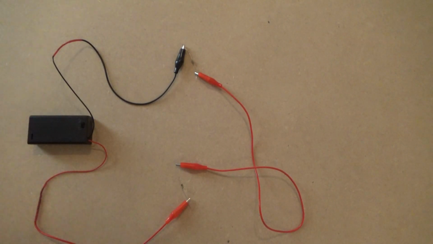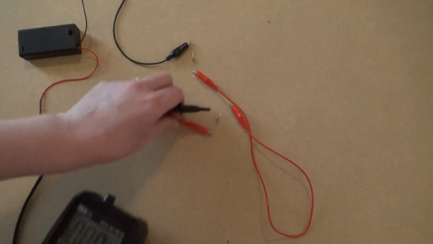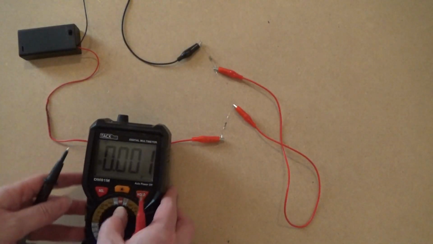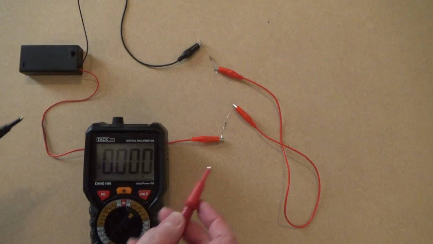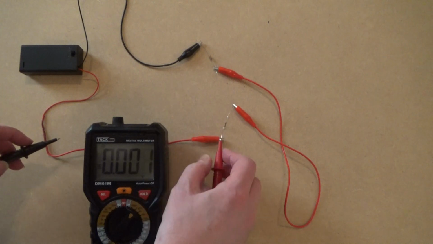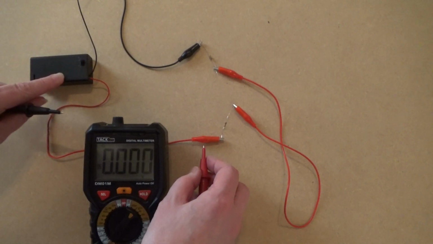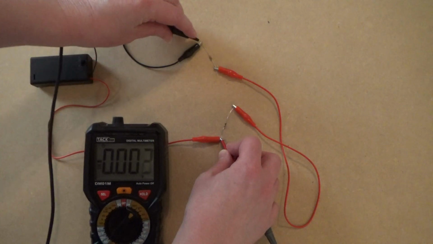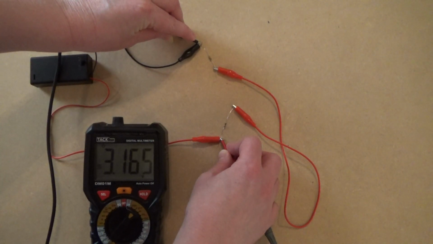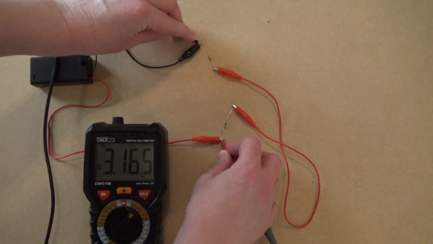Oh, it would help for you to see. Sorry, I forget that you guys can only see what I show you. Okay, so here we are. This is coming right off of the source. The source is turned on. And I'm touching there, I'm touching there. I still have the 3.16 or 3.17 if you round it up.